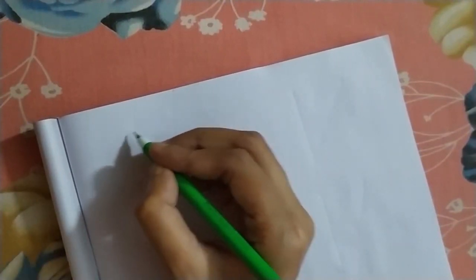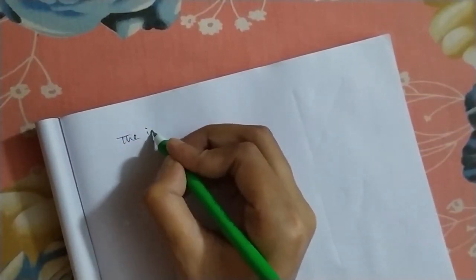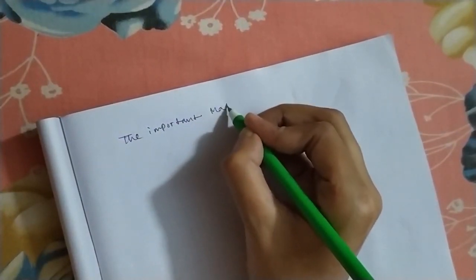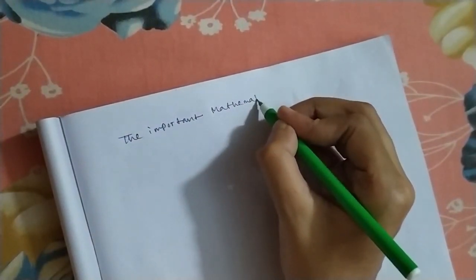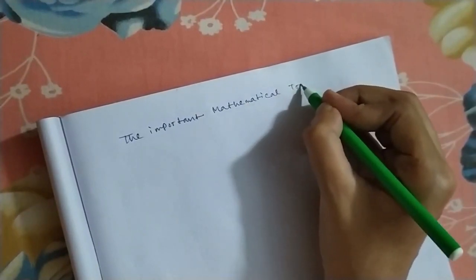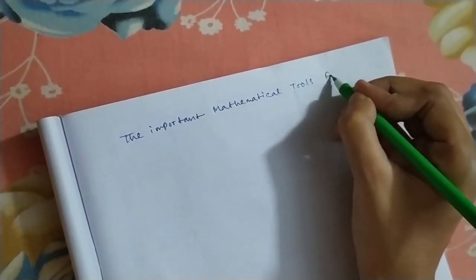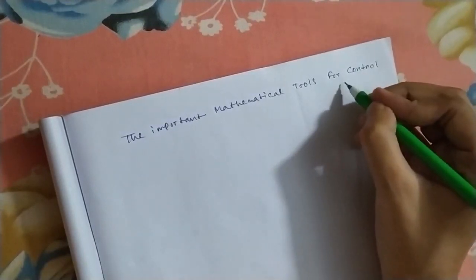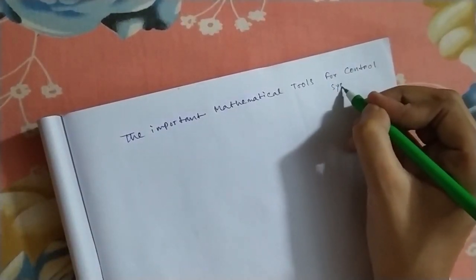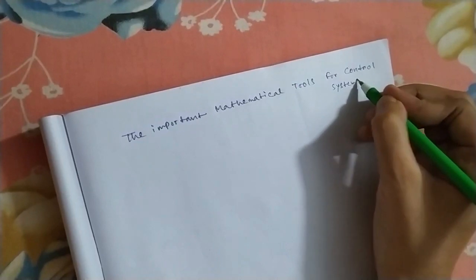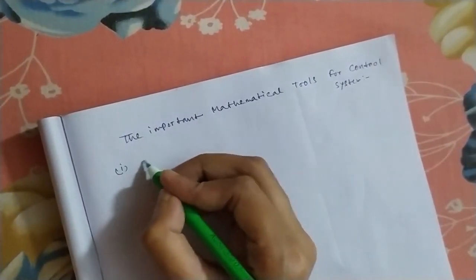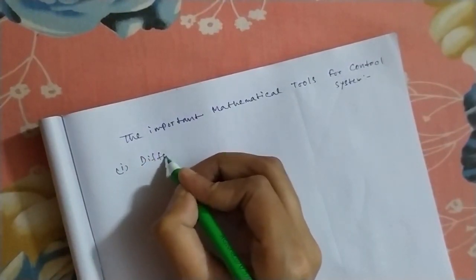The important mathematical tools for control system. First of all, the differential equation.